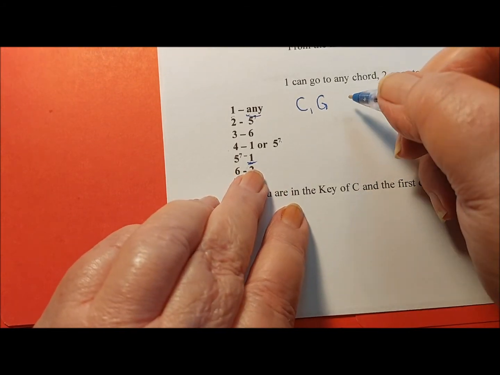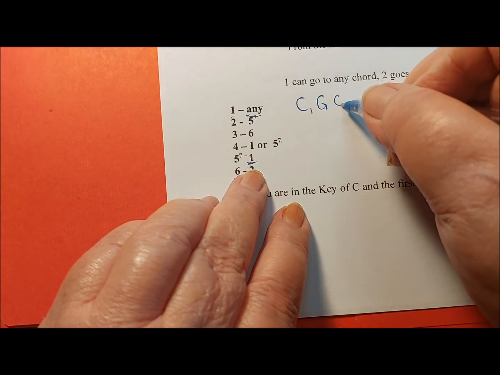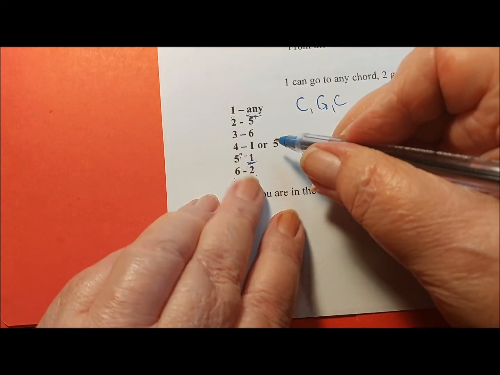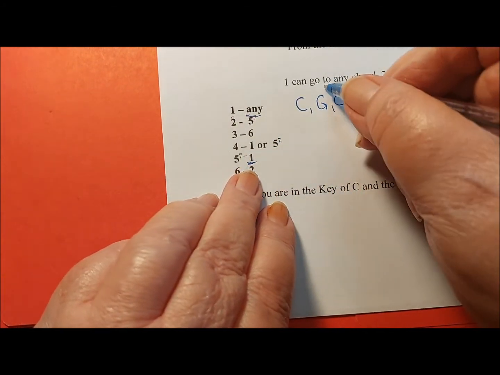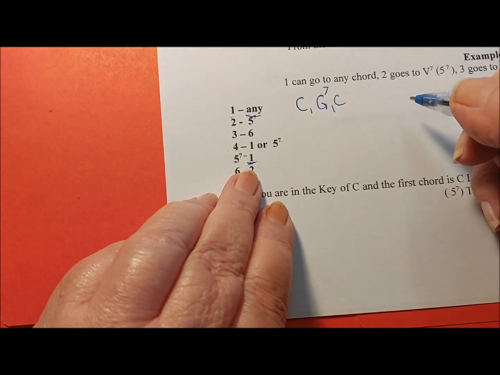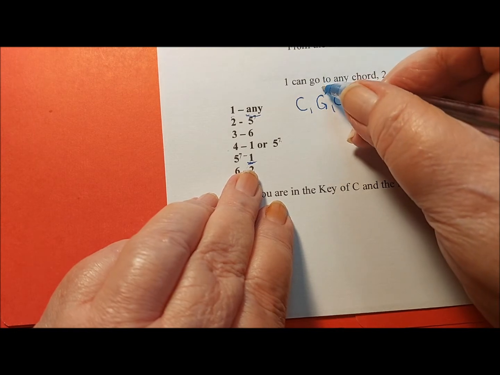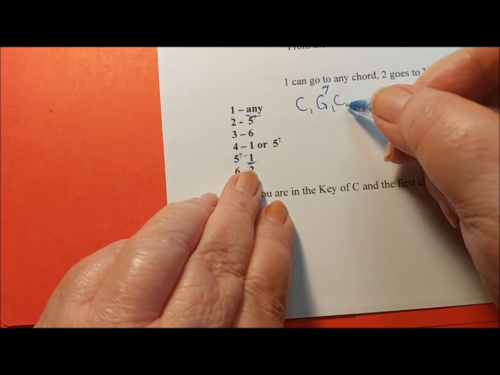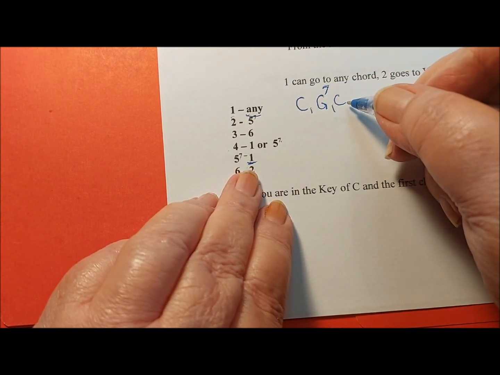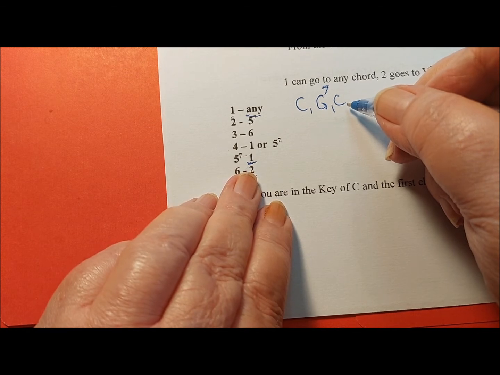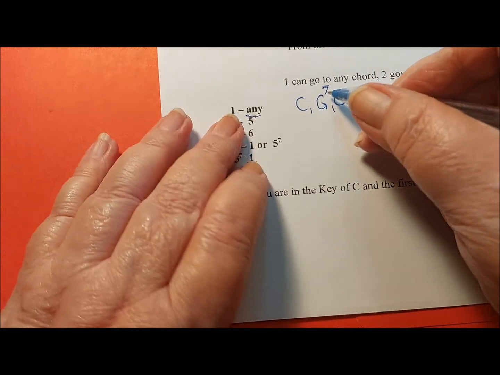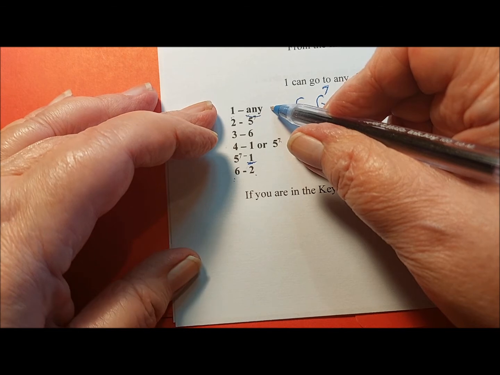Now we can go back to C. 5 usually is the 7th. Not always, but usually is the 7th. And whenever you see the 7th, it's always going to bring you back to the root note. Okay, so now I'm at C again. So if I'm at the root, I can go anywhere.